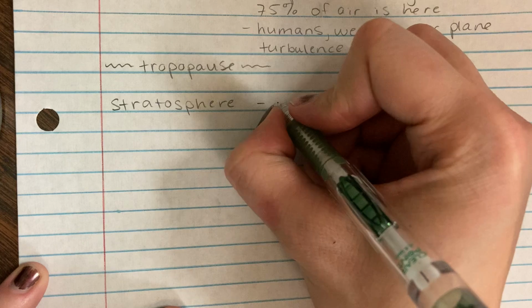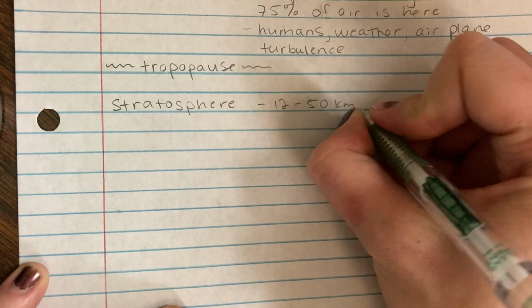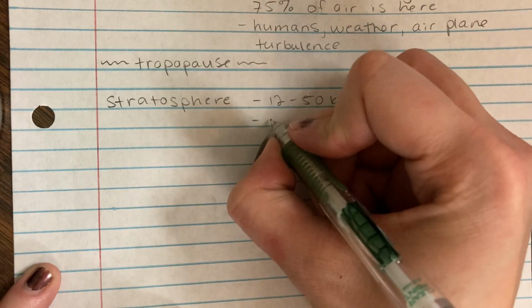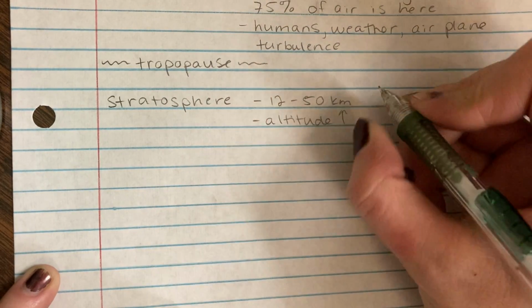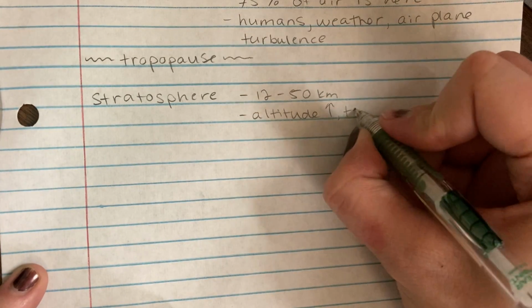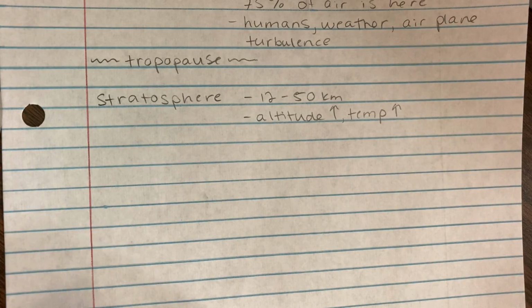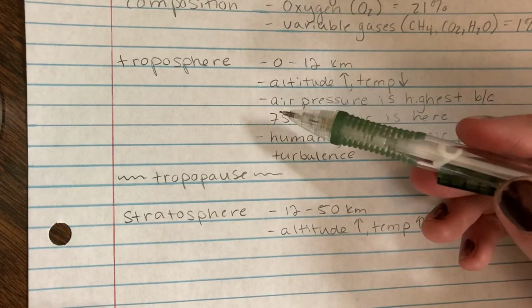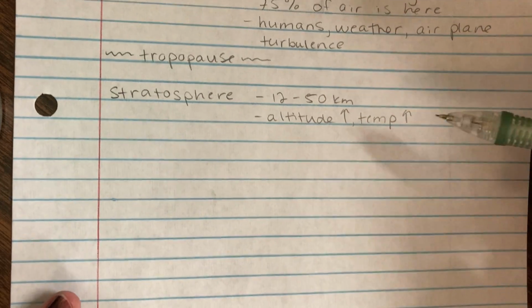The stratosphere extends from 12 to about 50 kilometers above the surface of the Earth. Just like I said a second ago, as altitude increases in the stratosphere, temperature actually also increases, which seems counterintuitive because we've lived our whole lives in the troposphere where it gets colder as you go up, but once you get into the stratosphere, it starts to get hotter as you go up.